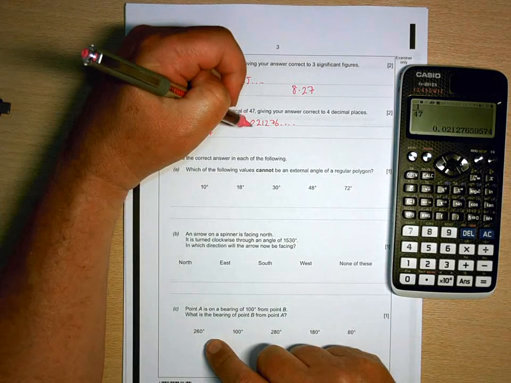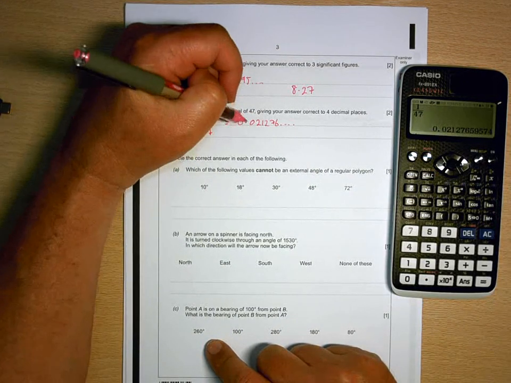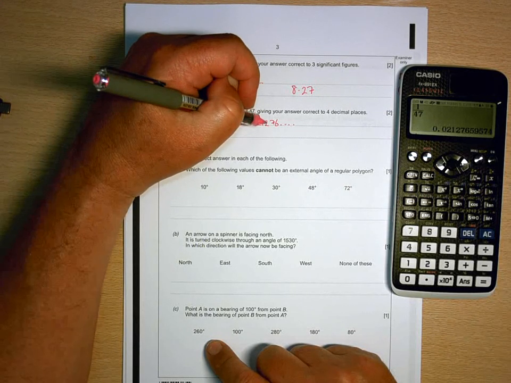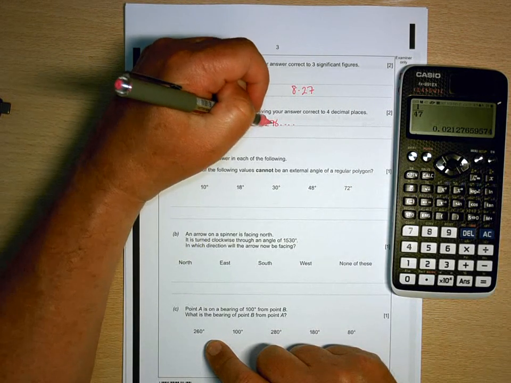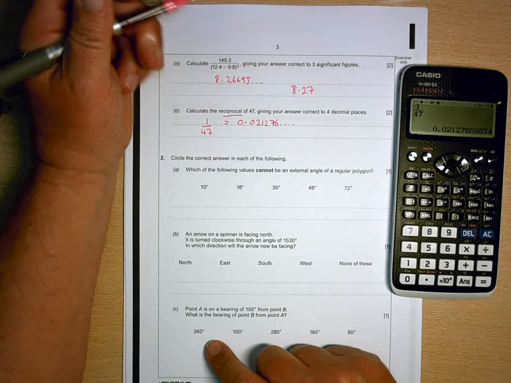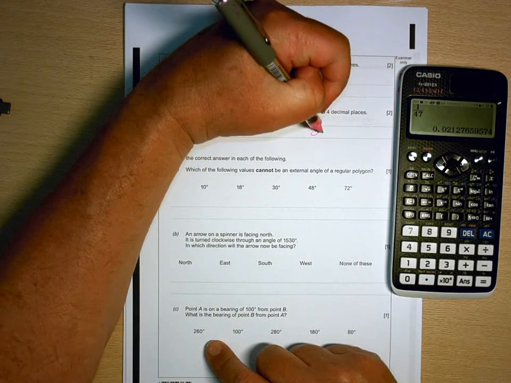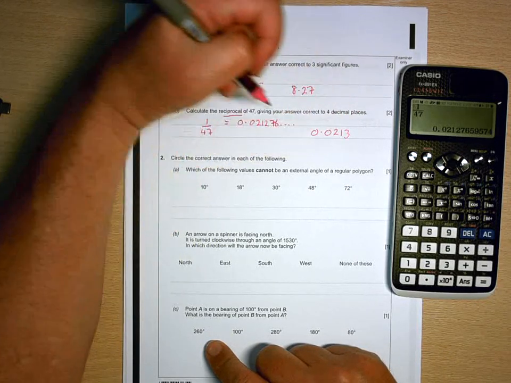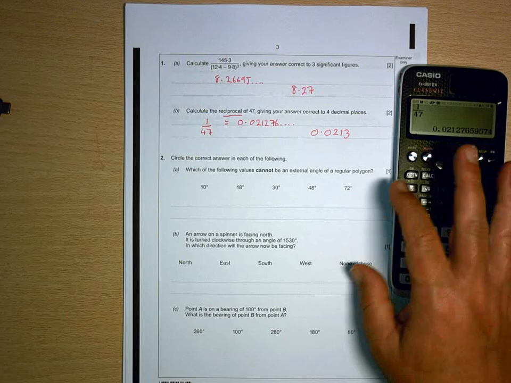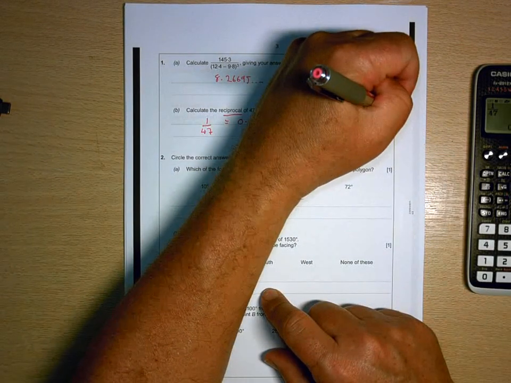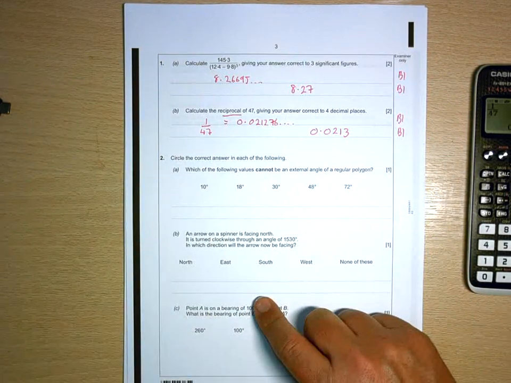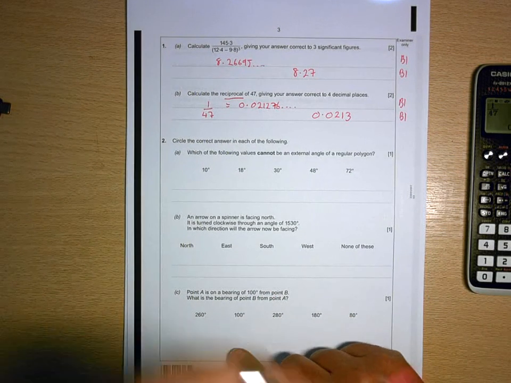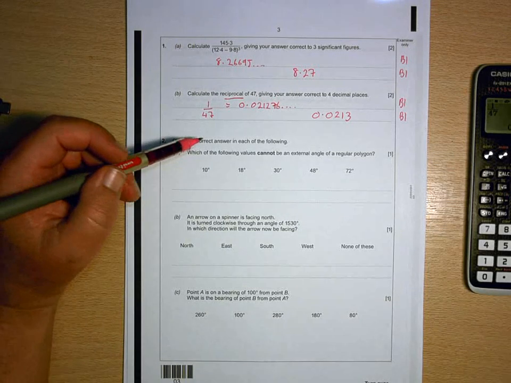The first decimal place is the first digit after the decimal point, even if it's got a 0 in it. So 1, 2, 3, 4. We look at the next digit along, and it's a 7, which means that's going to round up. So that's going to be 0.0213 to 4 decimal places. Same again, 1 mark for the calculated answer, 1 mark for the degree of accuracy they've asked you to give it. Question 2. Circle the correct answer in each of the following.